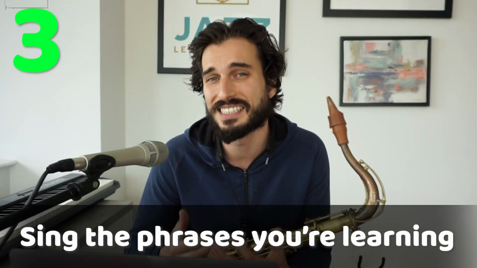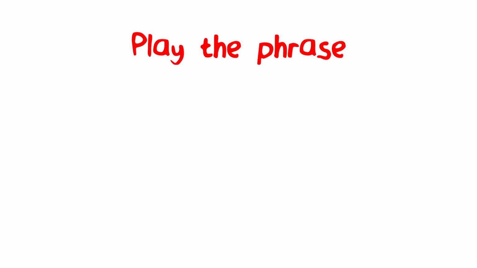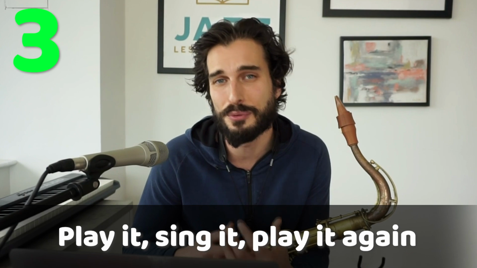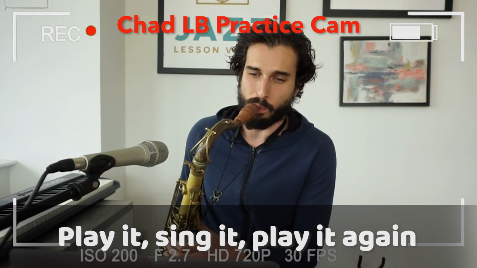Okay, so what's the next step to connecting with your instrument? This one is pretty obvious, but it's probably the most neglected practice technique. You definitely want to sing the phrases that you're learning. And what I recommend is to practice playing it first, then sing it, then play it again. So that brings us to step 3, which is play it, sing it, play it again.